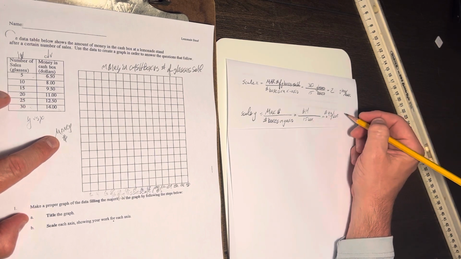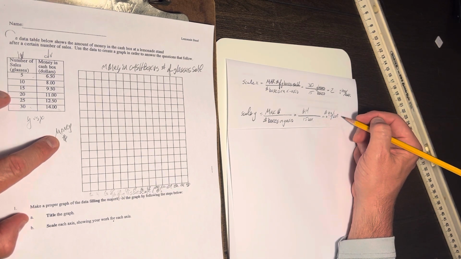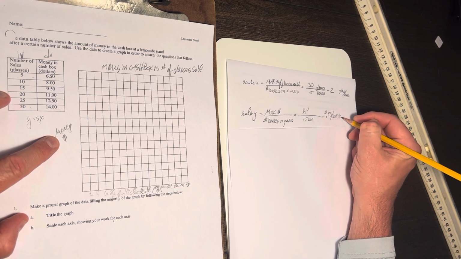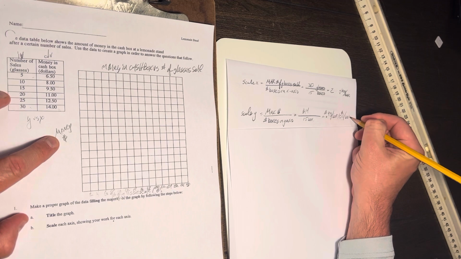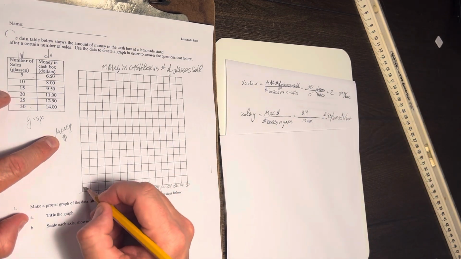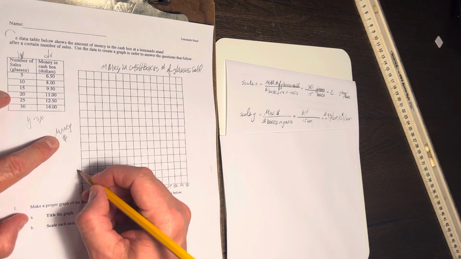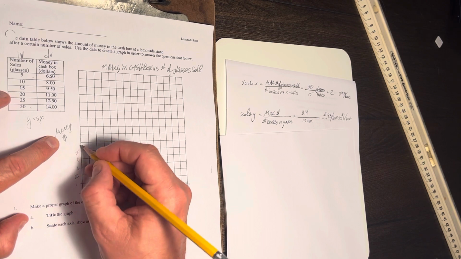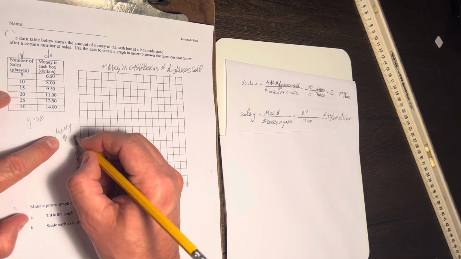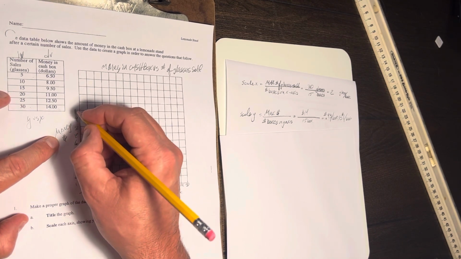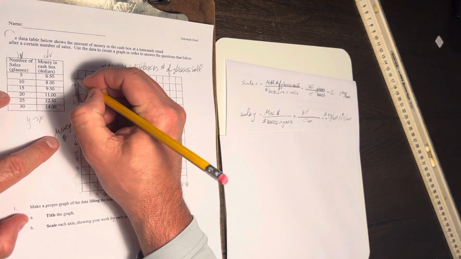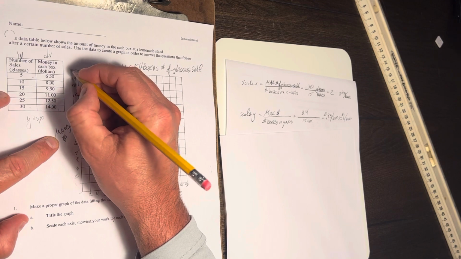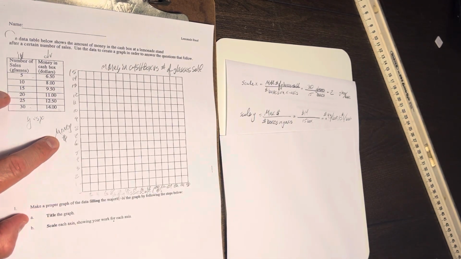Now, obviously, we can't go up by 93 cents, so we're going to round that up to $1 per box, which means we can mark this as 1, 2, 3, 4, 5, 6, 7, 8, 9, 10, 11, 12, 13, 14, and $15 are the values we have here.